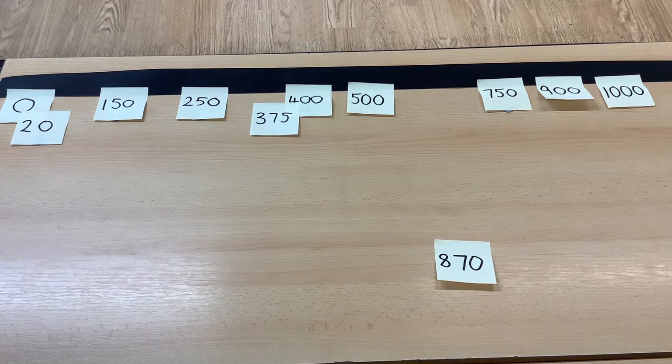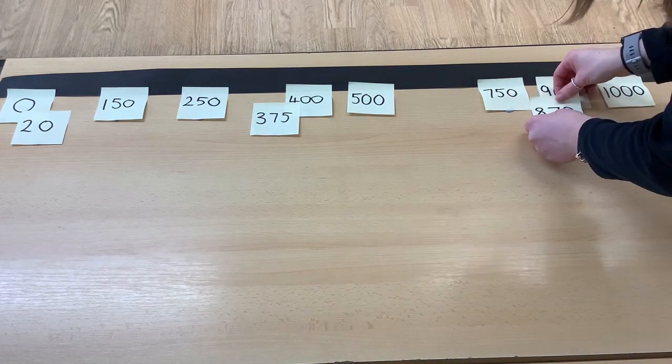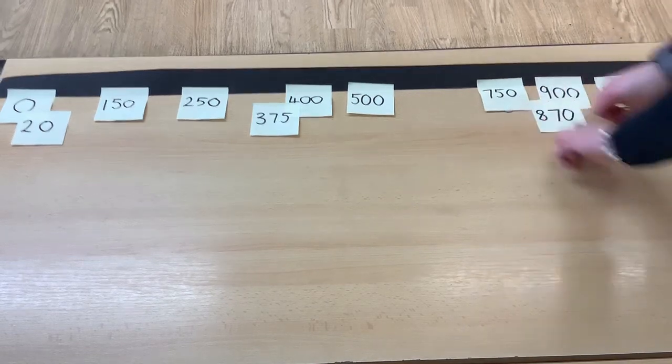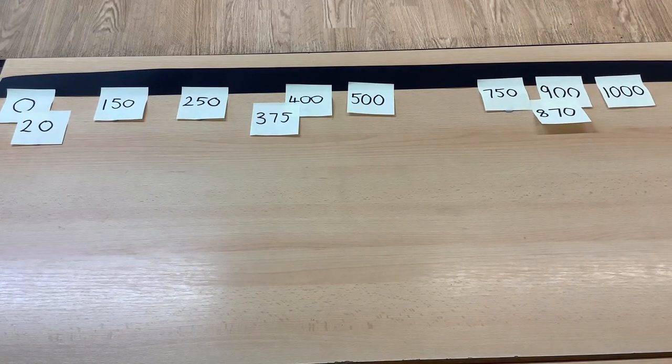So I can see I've got 750 and 900 really close to each other. But I know that 870 is closer to 900 than it is 750. So I'm going to put it so close to that 900 to show that they are close together. Look how close I have put the numbers together. There's only 30 between 870 and 900, and that is why I've put them so close together.